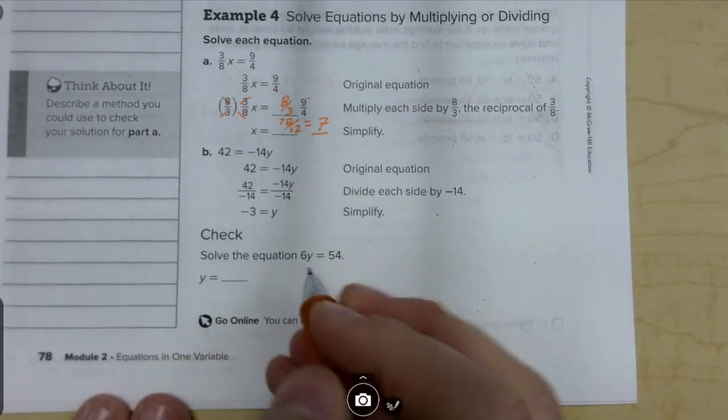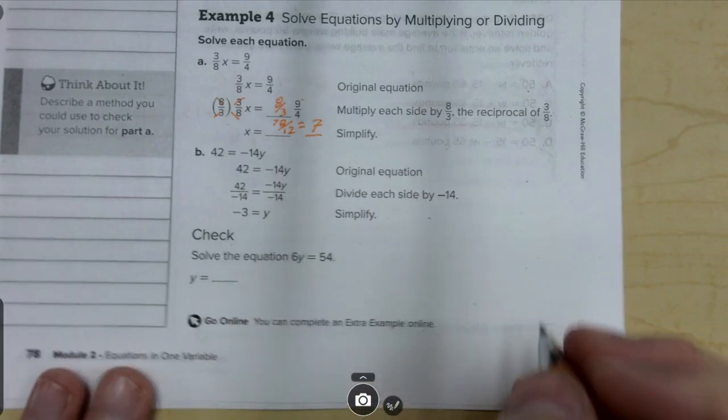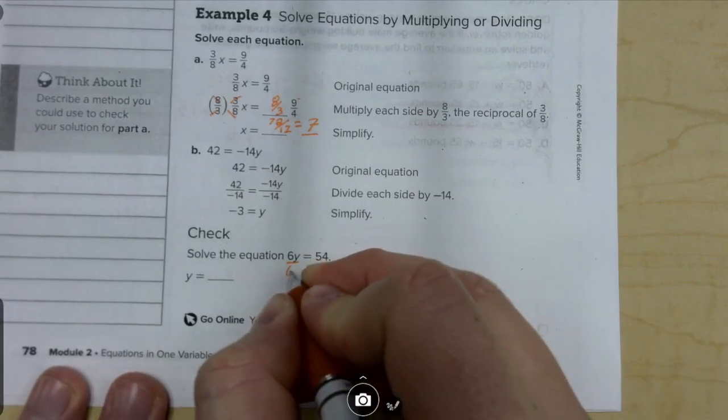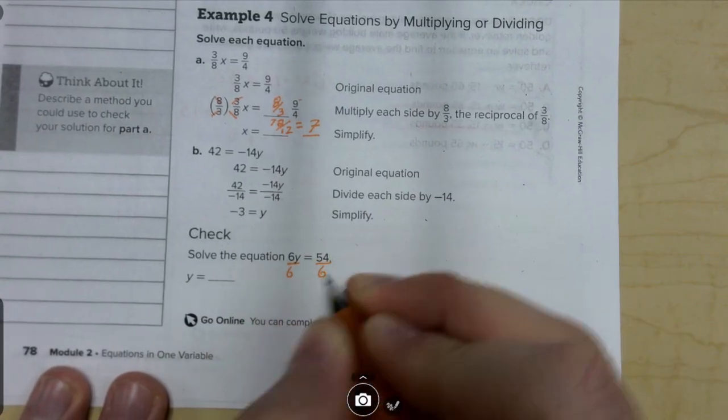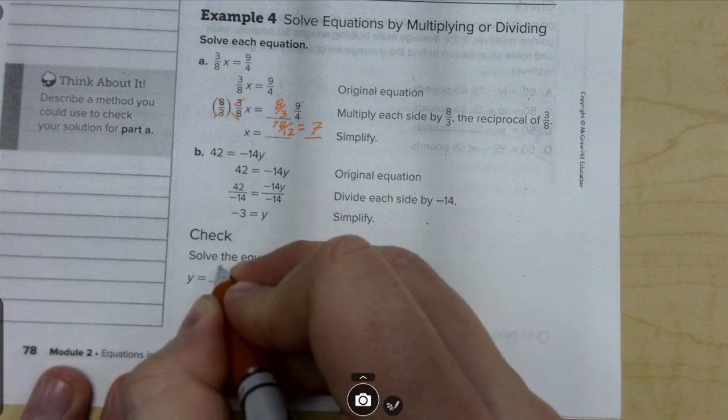So check. We have 6y equals 54. To solve this, we have to divide both sides by 6. 54 divided by 6 is 9.